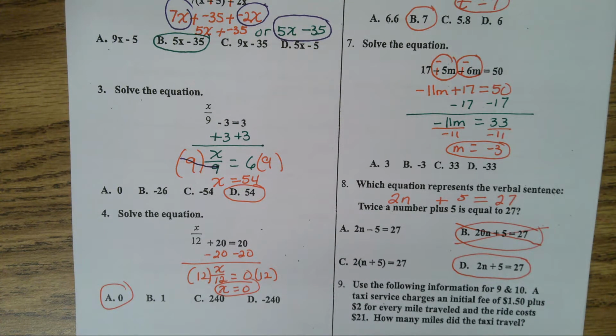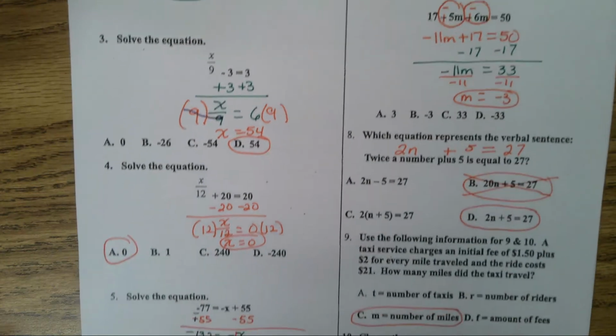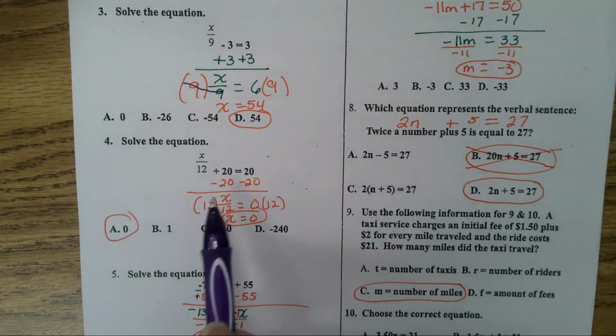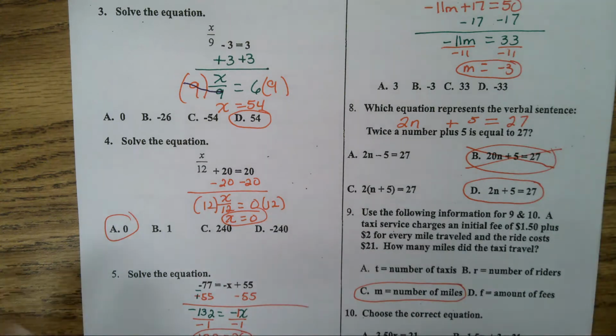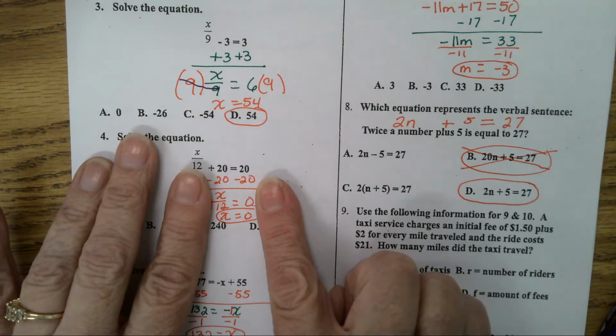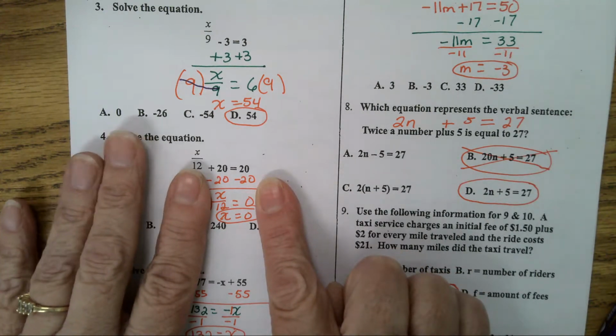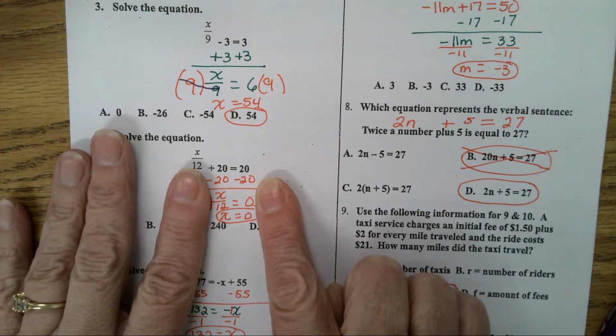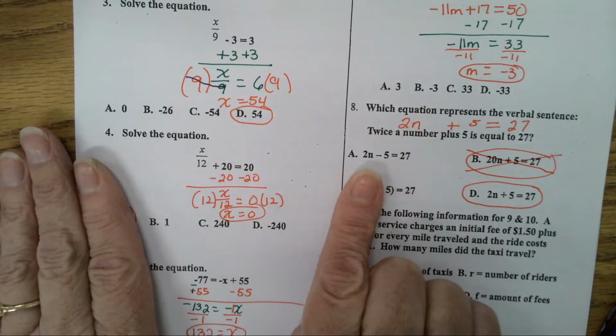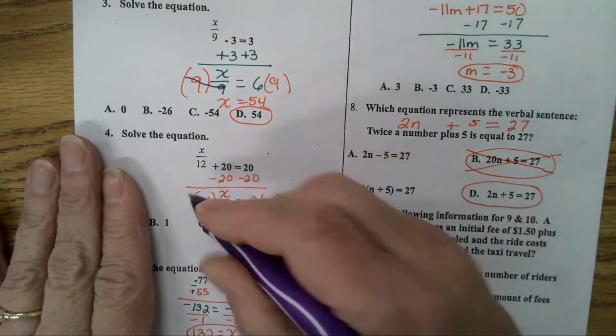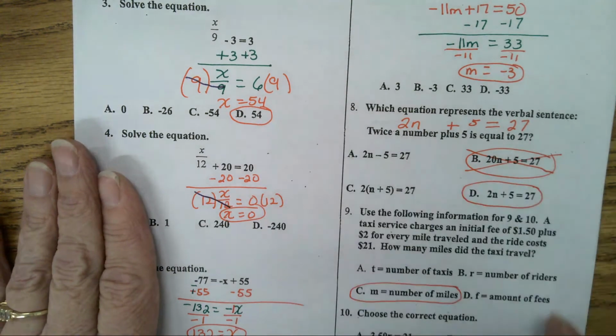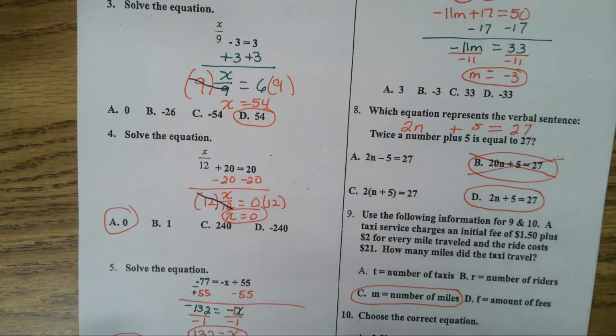In number 4, to undo adding 20, you subtract 20. You then have x divided by 12 equals 0. To undo dividing by 12, you multiply both sides by 12. And 12 times 0 is 0. X equals 0. A. Any questions?